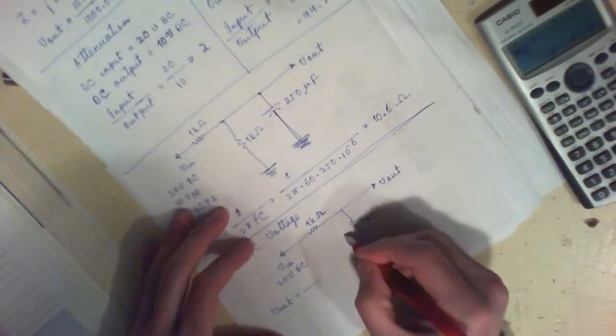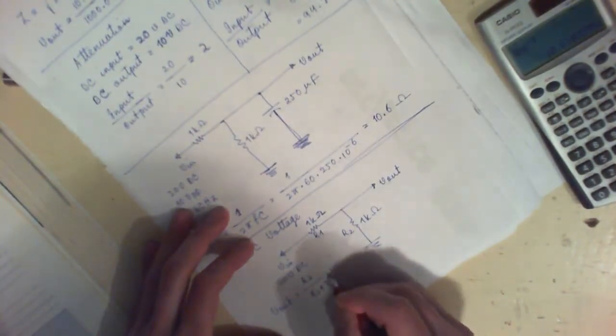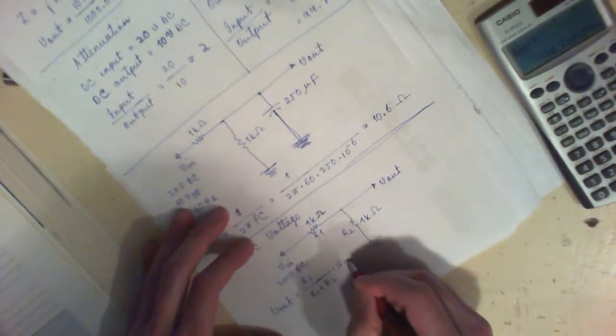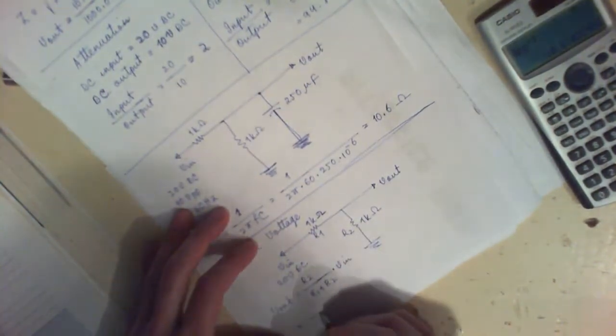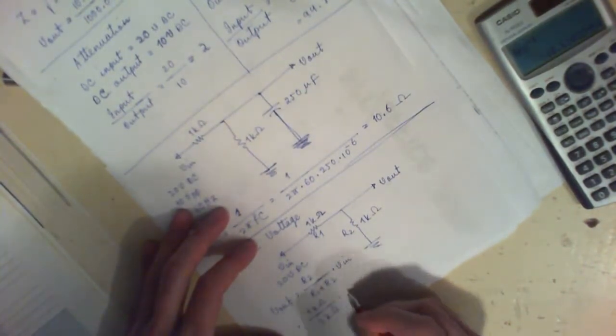So then your V of out is going to be basically, if I call this R2, and if I call this R1, R2 over R1 plus R2 times V of in, which is equal to 1 kilo ohm over 2 kilo ohm times 20 volts.